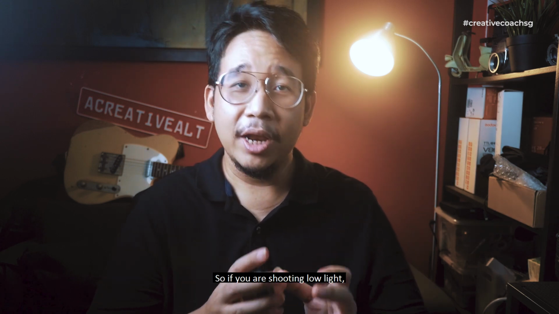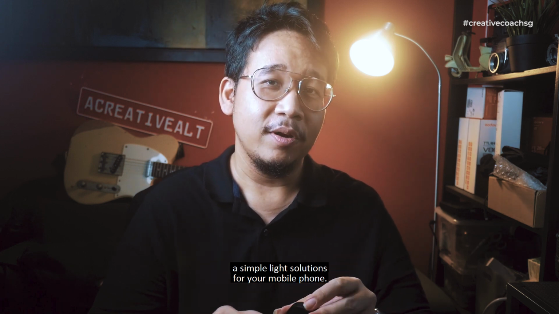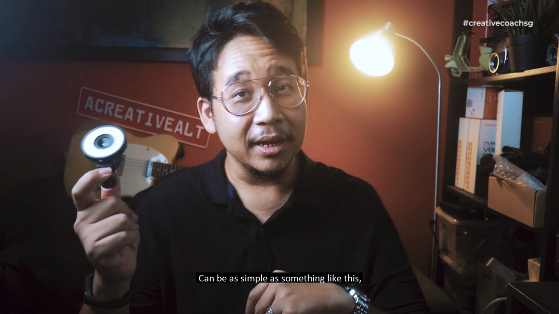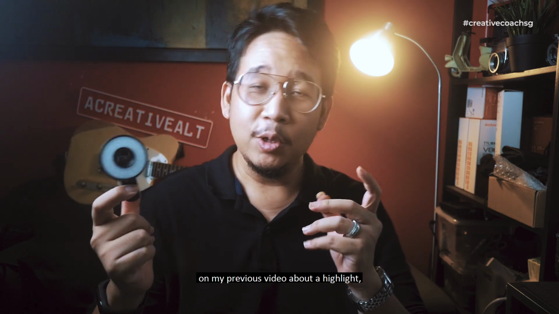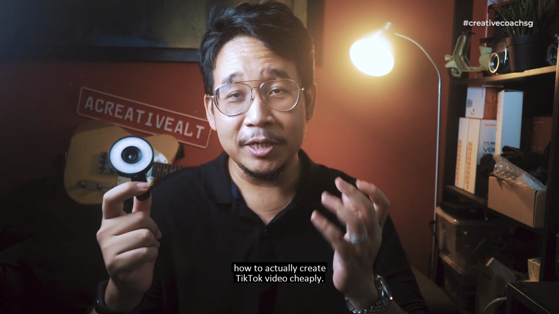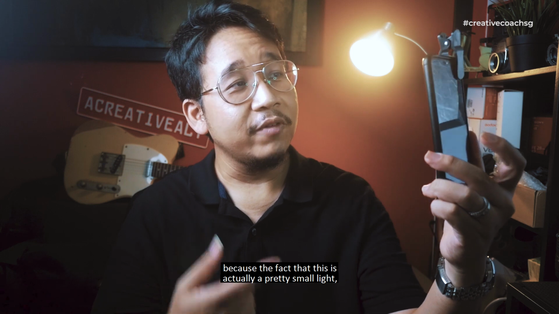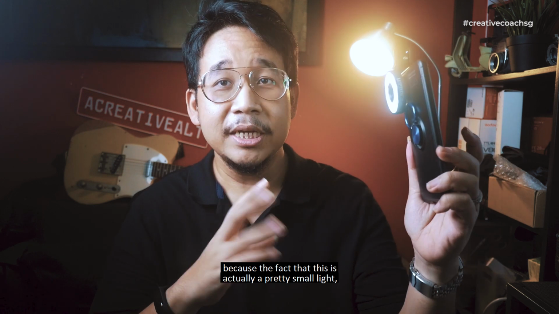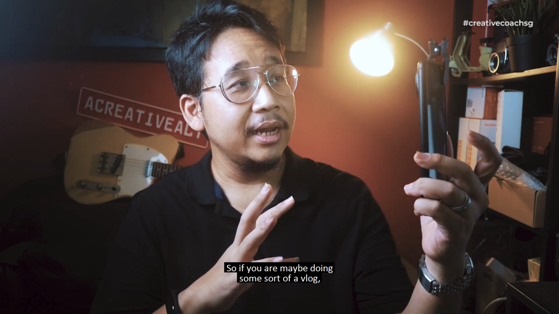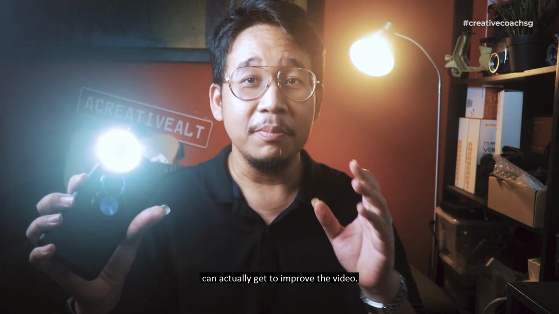So if you are shooting in low light, I would recommend getting a simple light solution for your mobile phone. It can be as simple as something like this, like the one that I used in my previous video, where I highlighted how to create TikTok videos cheaply. It's something that you can clip to your mobile phone. Not the best light of course, because it's a pretty small light, but it's pretty bright. So if you are doing some sort of vlog, you can improve the video.